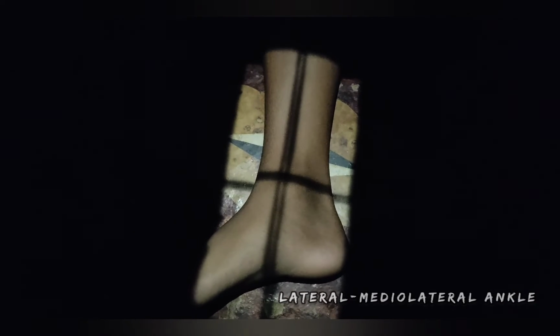Lateral mediolateral projection ankle. Patient position, patient in the lateral recumbent position, affected side down, then flex knee of affected limb about 45 degree. So, part position, leg and foot in true lateral position. So, CR is perpendicular to IR directed to medial malleolus.